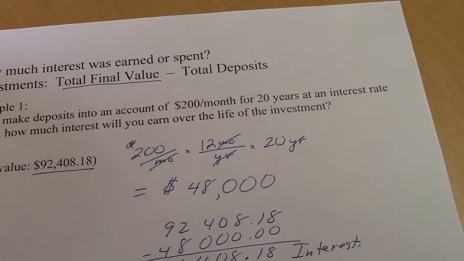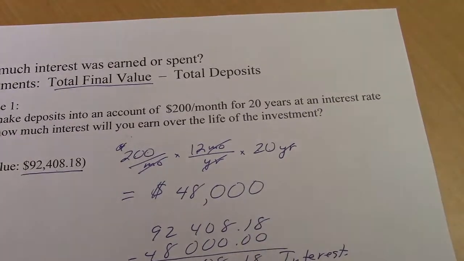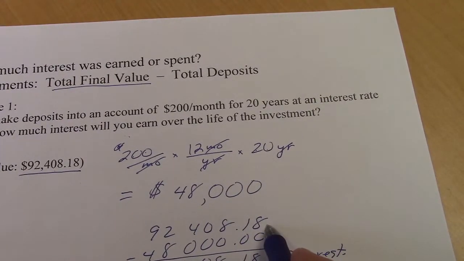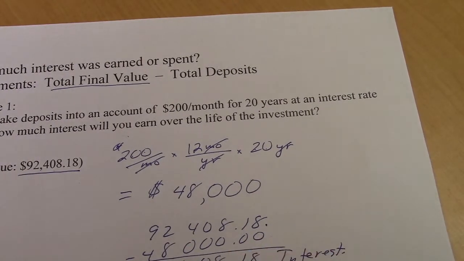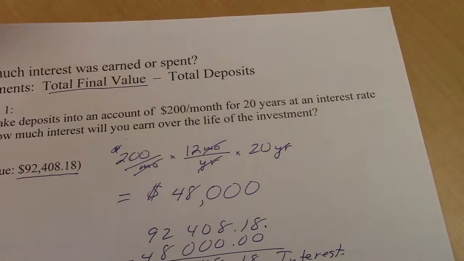It's kind of astounding, isn't it? It's called time leveraging. If you can invest for a long period of time, that interest builds up a lot. So look at that, 44,000, almost doubled your investment, all the money you put in.